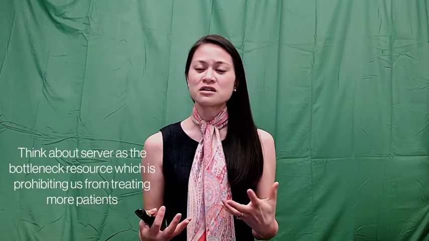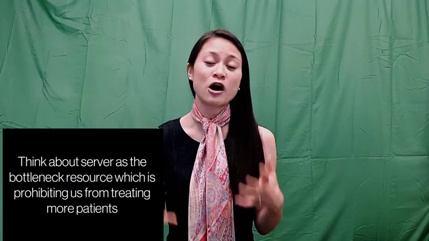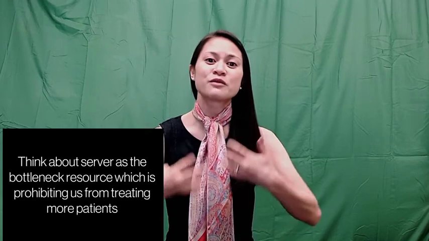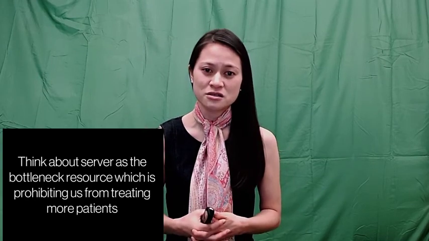Next, we want to think about the number of servers we have. So a natural question is, what is a server in this context? It could be multiple things. It could be a bed. It could be a doctor. It could be a nurse. And when we think about servers, we need to think about what is the bottleneck resource. What is the limiting resource that is prohibiting us from treating more patients?